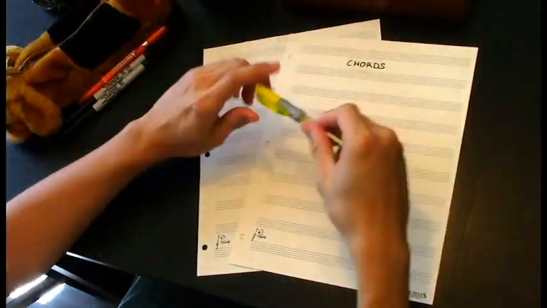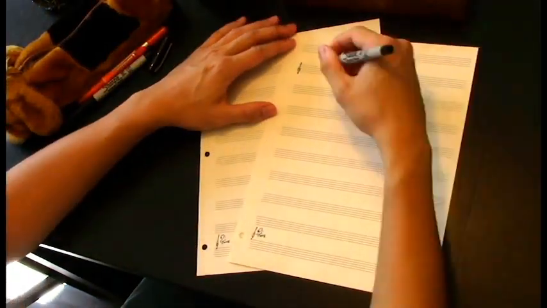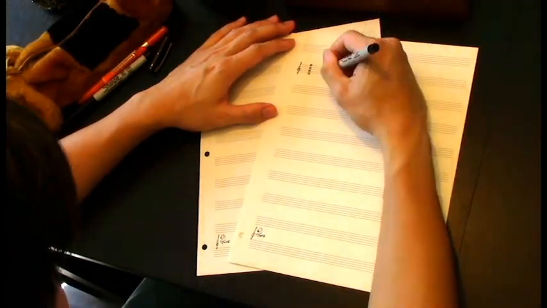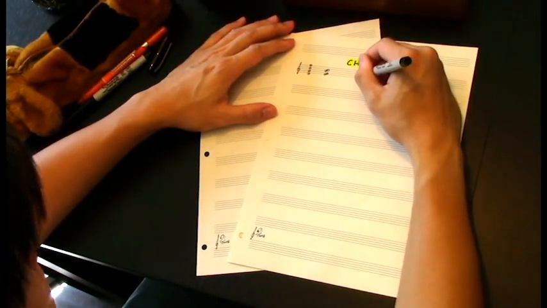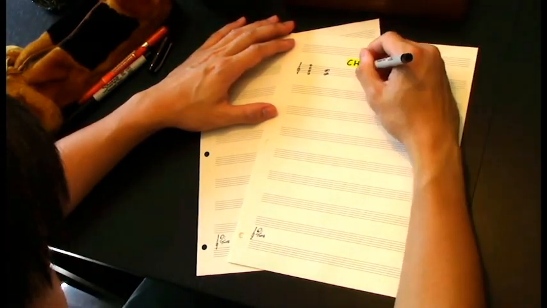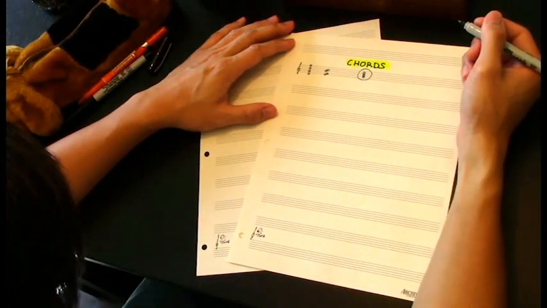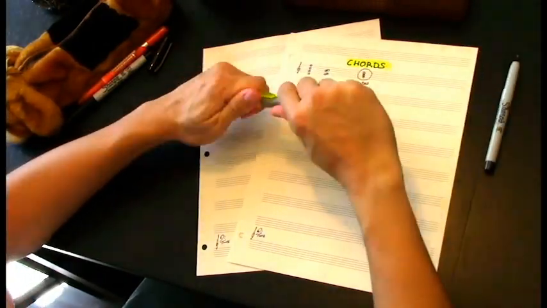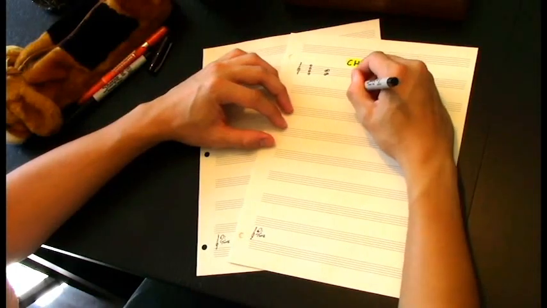Hey guys, we're going to talk about chords. Technically speaking, a chord is any two or more notes sounding simultaneously, but generally when we say chords, we mean a series of notes stacked in thirds, either major or minor. The most basic type of chord you'll see is a triad, which as the name suggests has three notes.